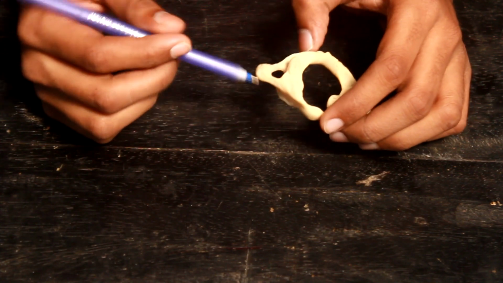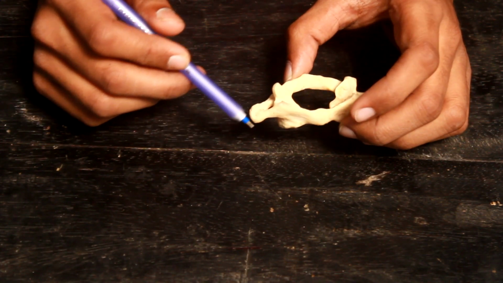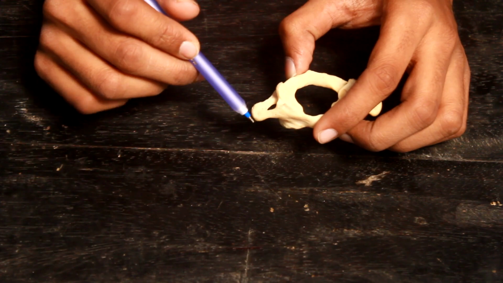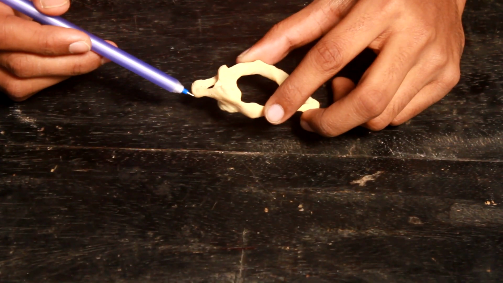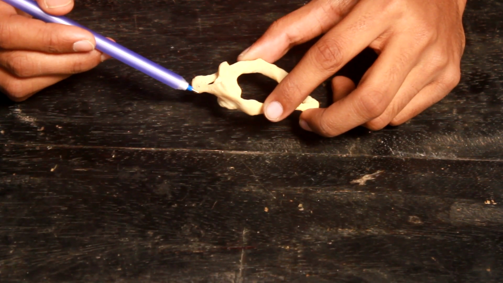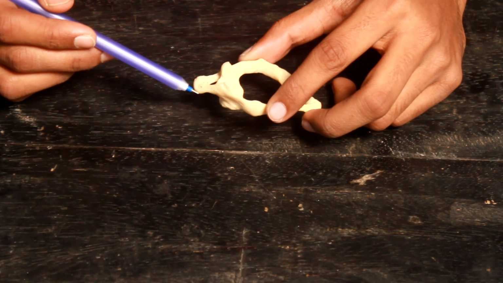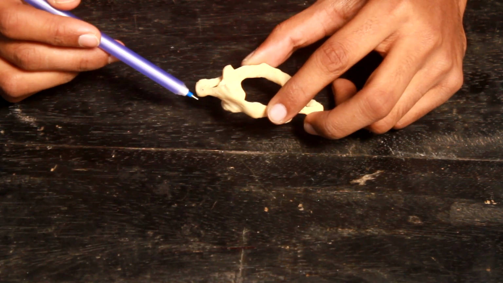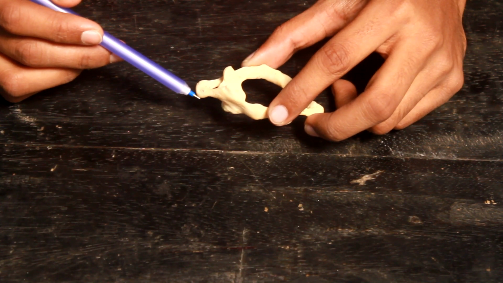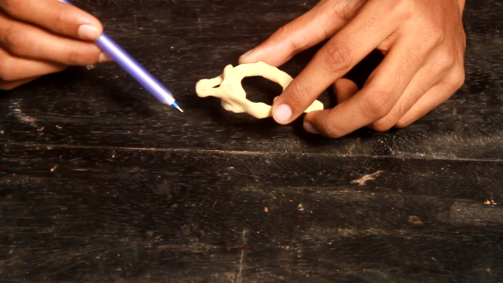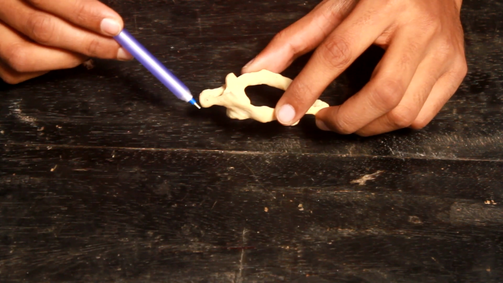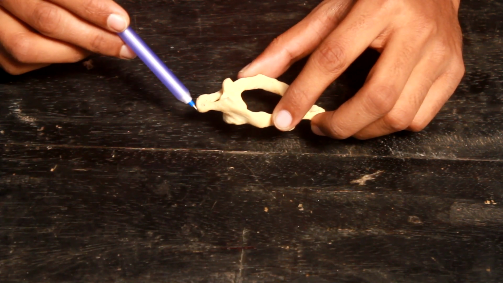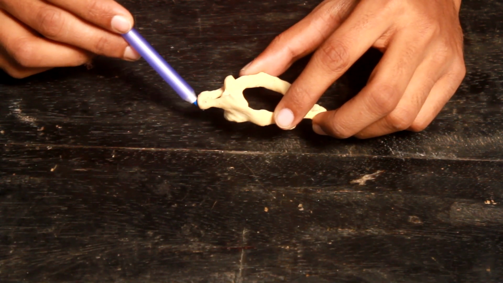And this tip of the atlas has many important relations. The transverse process of the atlas is related anteriorly with the internal jugular vein. It is crossed by the spinal part of the accessory nerve and the occipital artery. And the tip of the transverse process of the atlas is overlapped by the parotid gland.